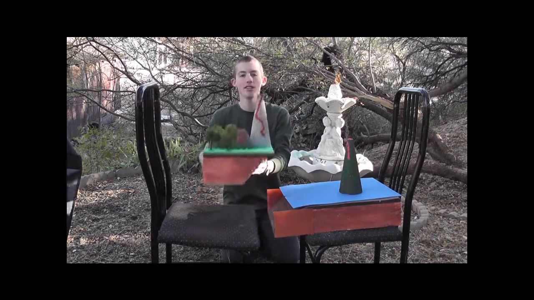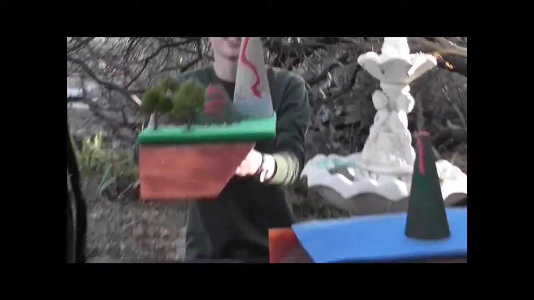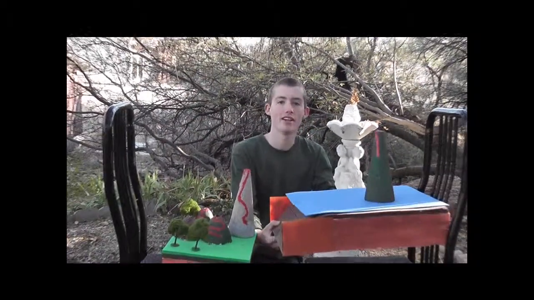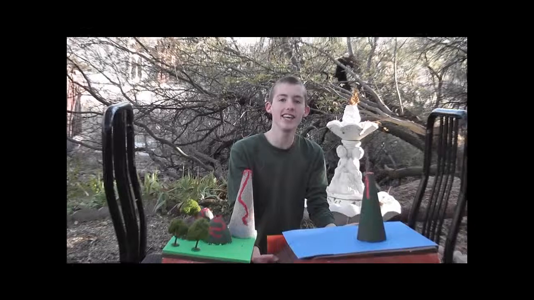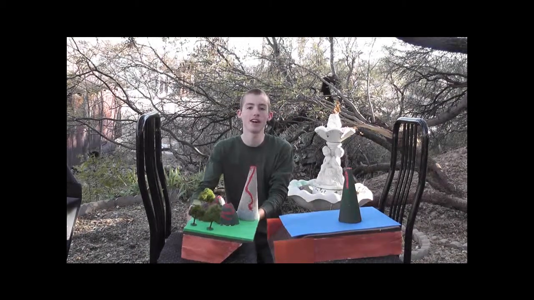It has two parts. Here's the first part of the cross-section, and here is the second part of the cross-section. Let's go ahead and take a look at the different components of the cross-section.